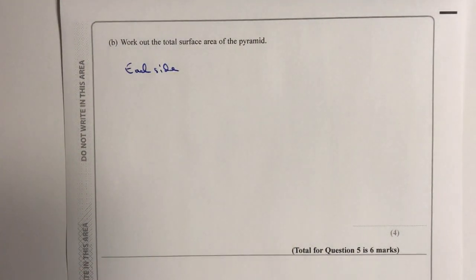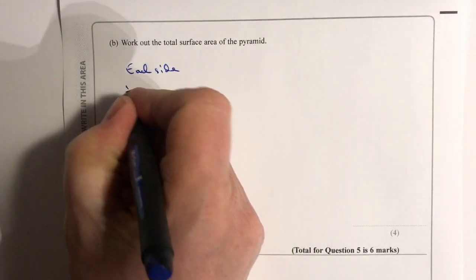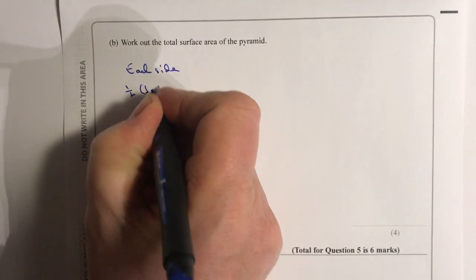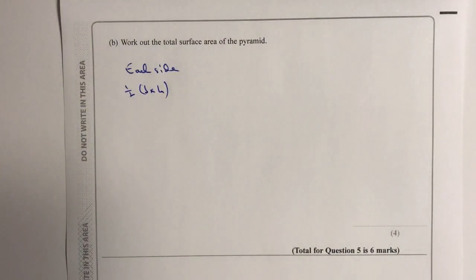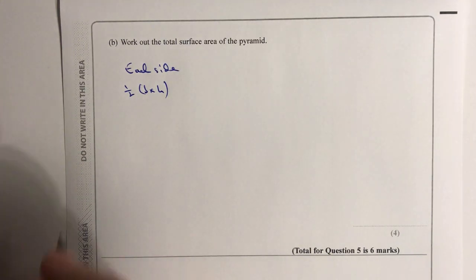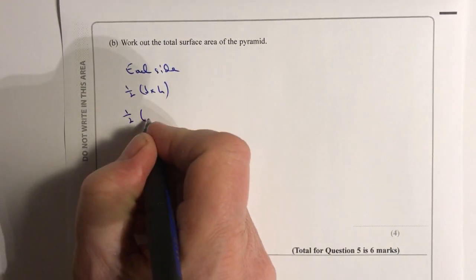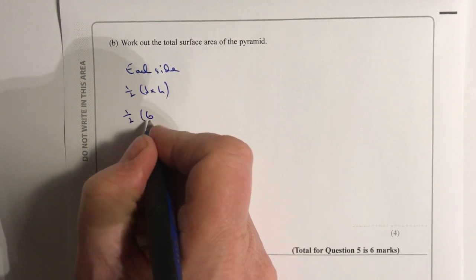Okay, so if we look at each side, as we've mentioned, each side is a triangle, and the way to work out the area of a triangle is going to be a half base times height. You might write base times height divided by 2, whichever, it doesn't really matter. But in my particular case, I just remember it as a half base times height, and we've said that the base is 6.